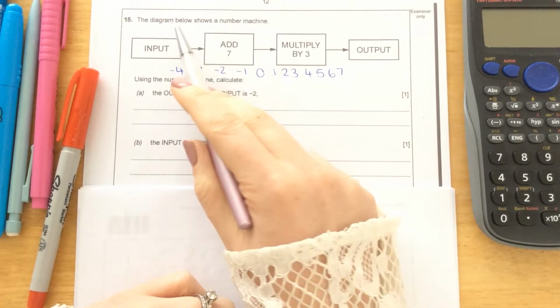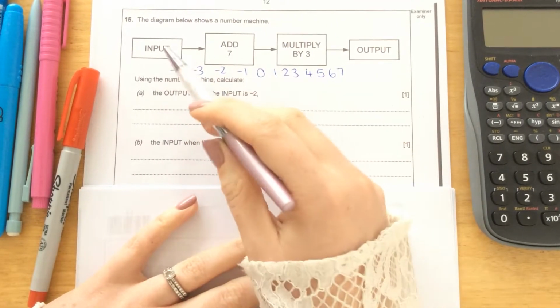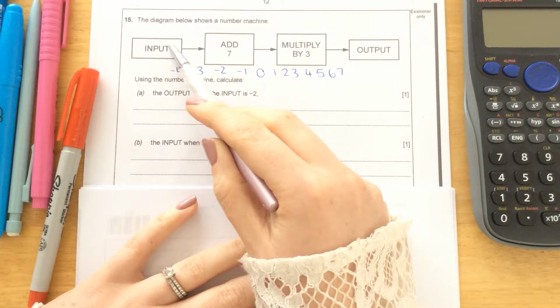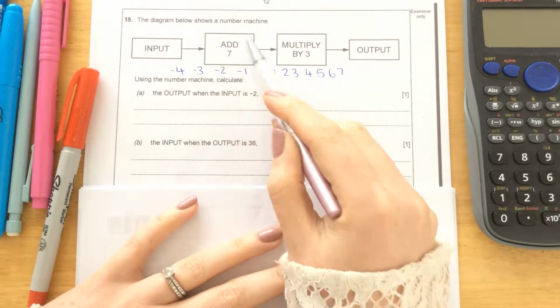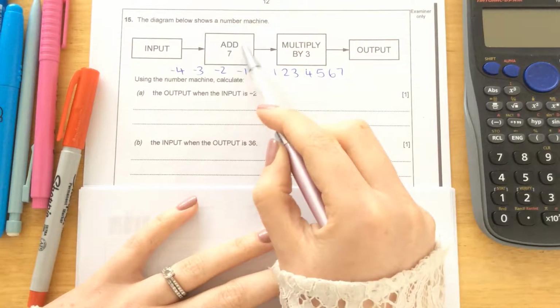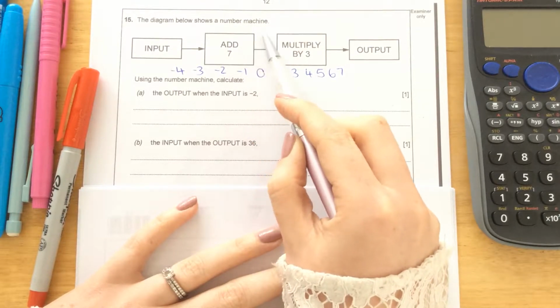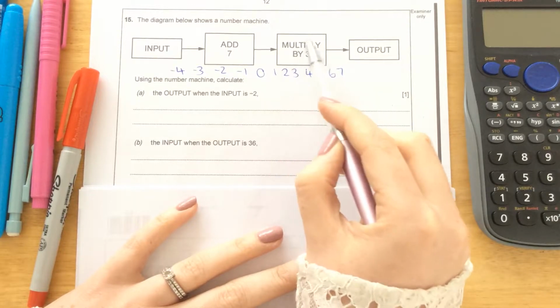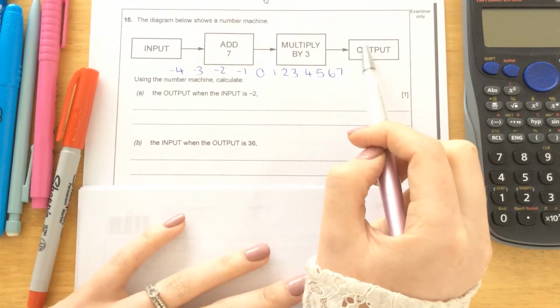Question 15. The diagram below shows a number machine. So we have the input going through to this box, which is one function. With that, you have to add 7. And then with the answer to that, you pop it in the next function box and then multiply it by 3. And then that'll give you the output.